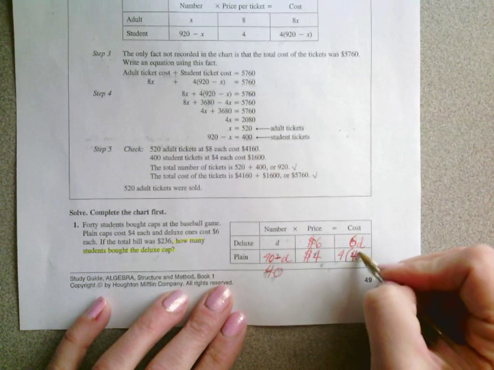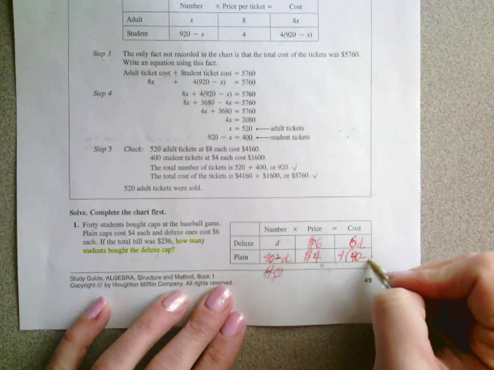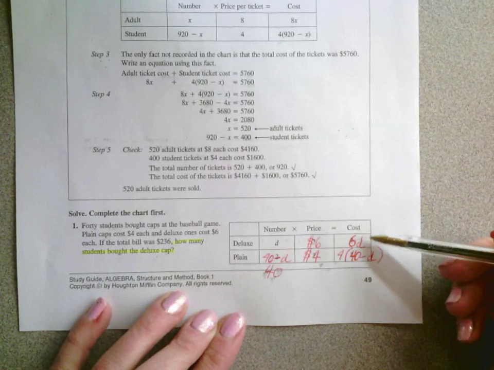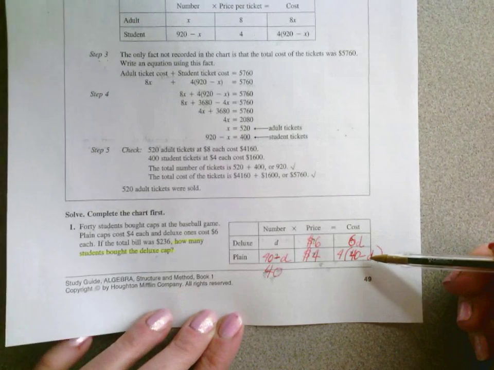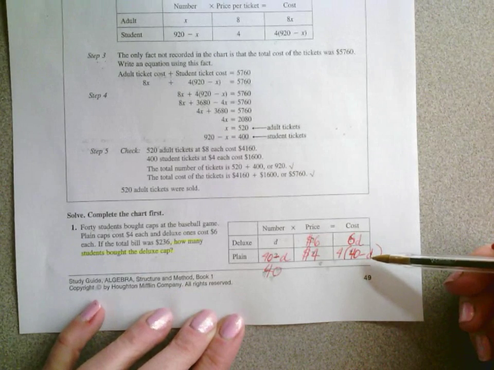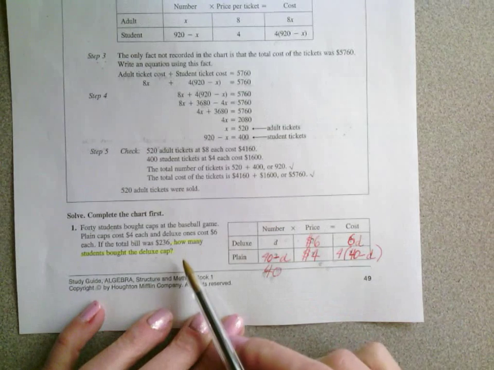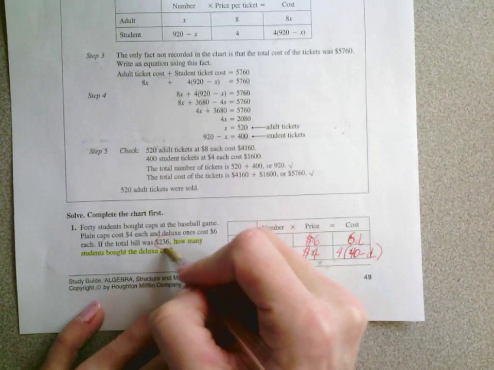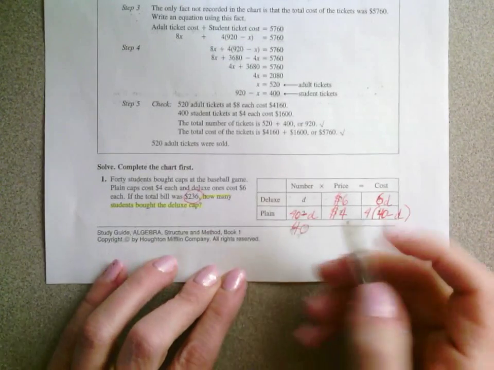Those little question marks in the box bother me. Now, the total cost of deluxe added to plain equals what, folks? Right, but what does it equal? 236, good, the total.